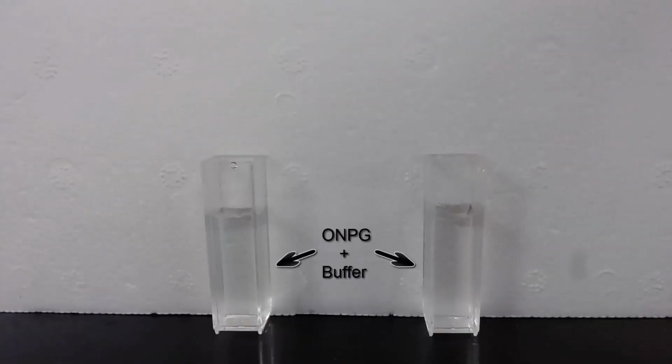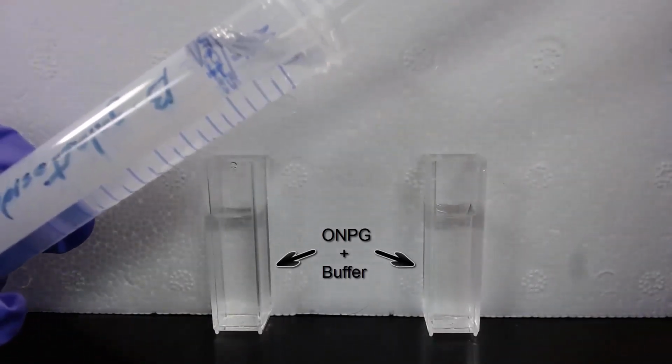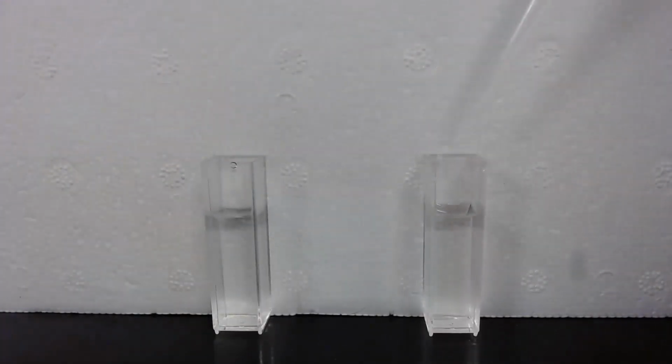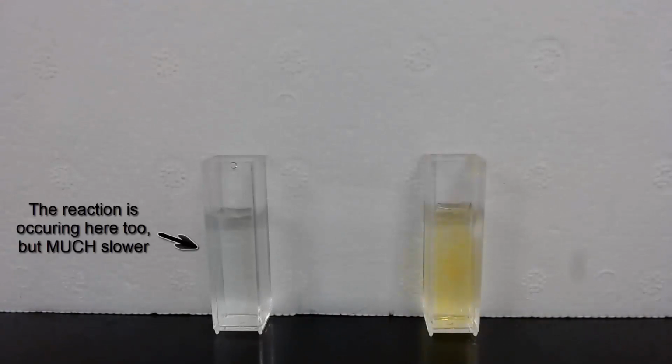Here, I've set up two reactions. In the left cuvette, there is just ONPG and buffer. In the right cuvette, there's the same amount of ONPG, but I'm adding 30 units of beta-galactosidase. As the enzyme catalyzes the conversion of ONPG to O-nitrophenol and galactose, you can see the yellow color develop in the right cuvette.